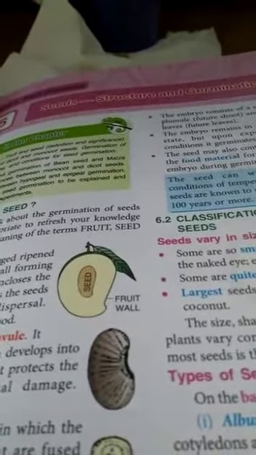So in this chapter we have to study the seeds, their different types, and their germination. So let us first see the classification and structure of seeds. Some seeds are very small in size.